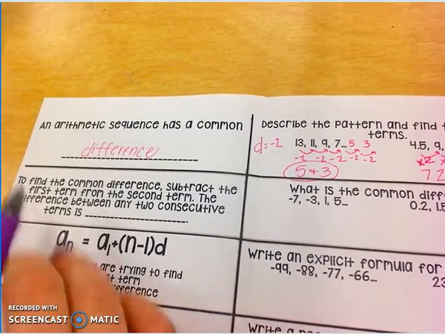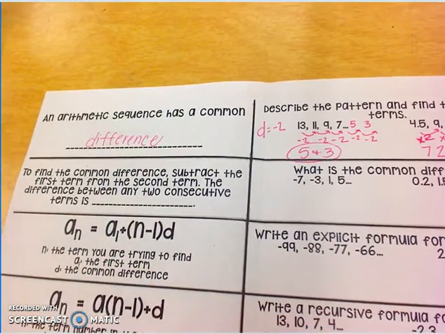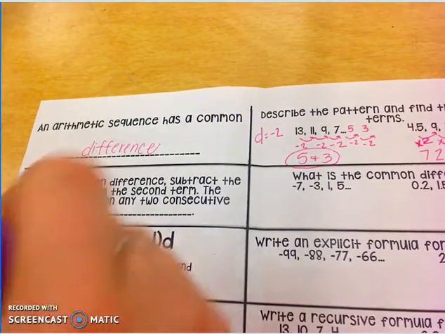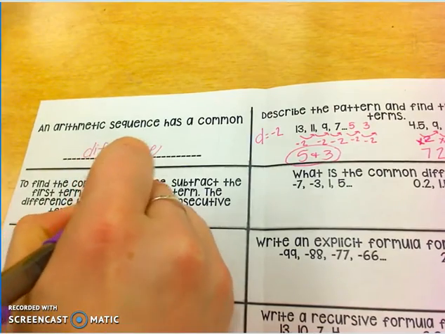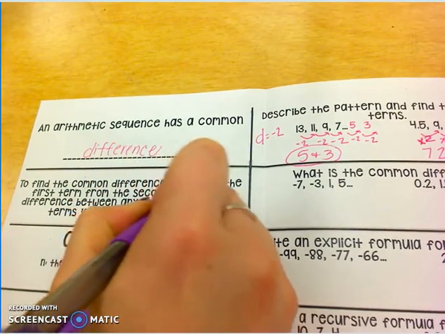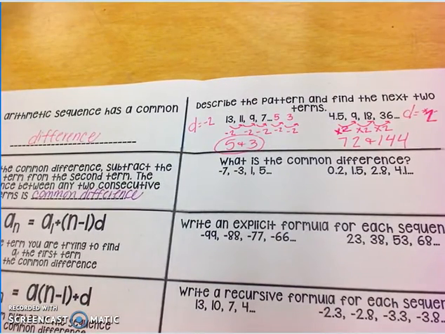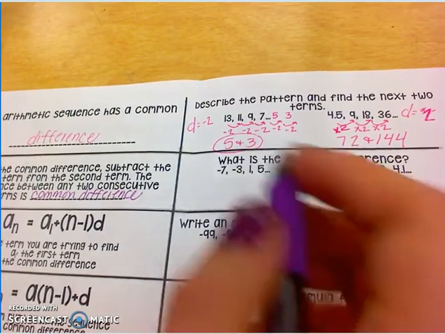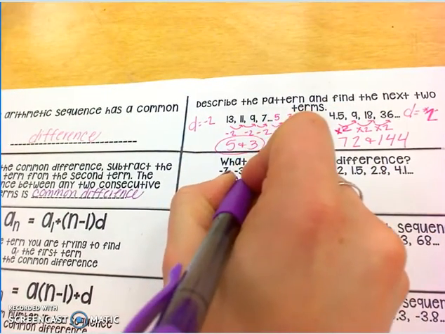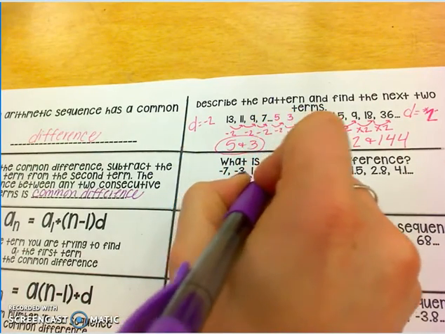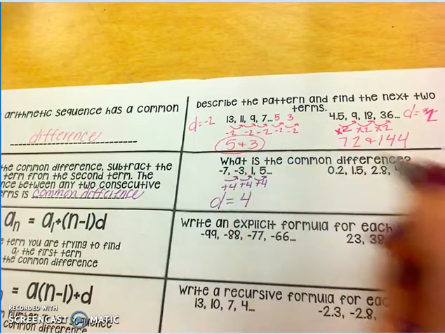All right, the next thing that we're going to look at is more of common difference. Okay, the common difference, to find it, we're subtracting that first term from the second. That difference between any two consecutive terms is the common difference. And then what we have is, again, just identifying what's happening throughout this sequence. I'm adding 4, I'm going up 4, so d is 4.